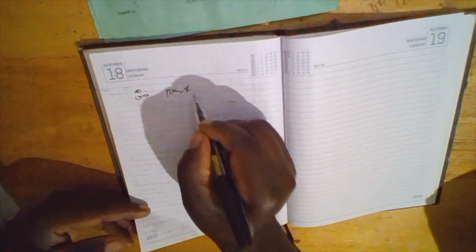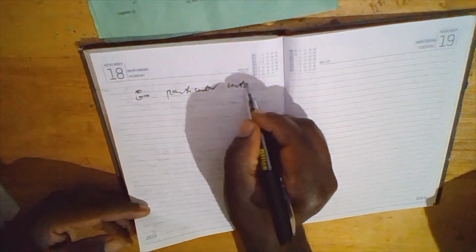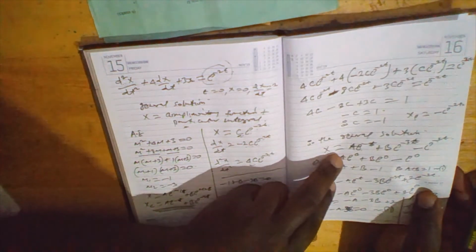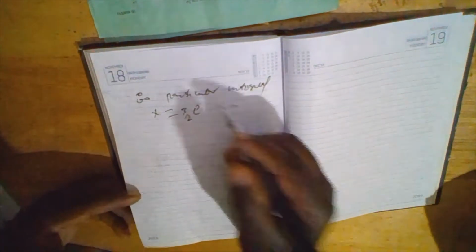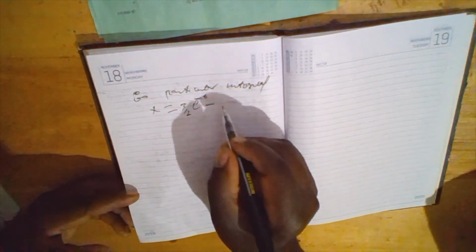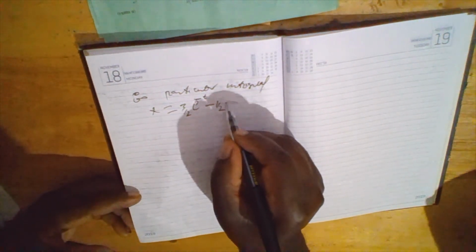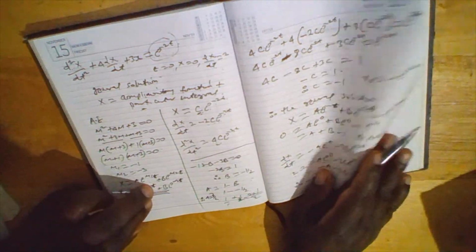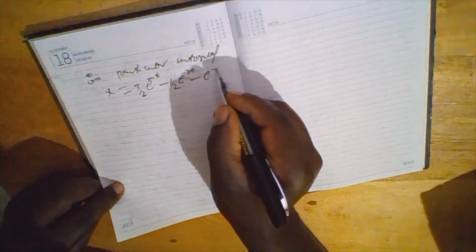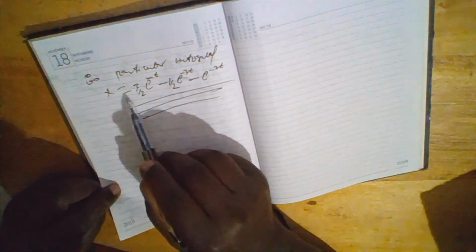Therefore x will be equal to, the value of a is 3 over 2, exponent minus t, minus a half, which is the value of b, exponent minus 3t, then minus exponent minus 2t. So this is now the solution.